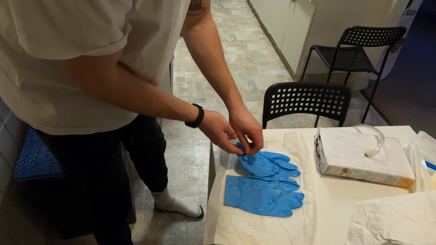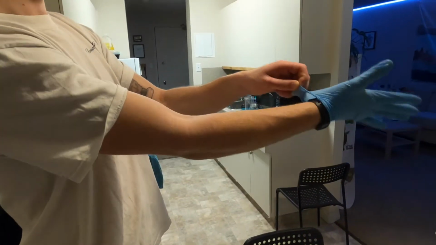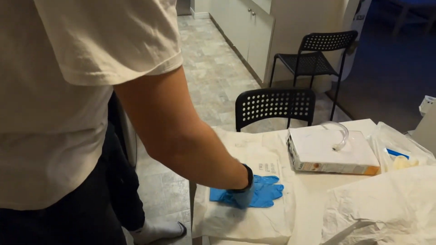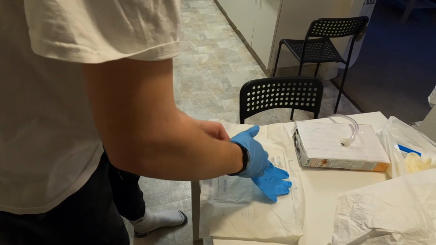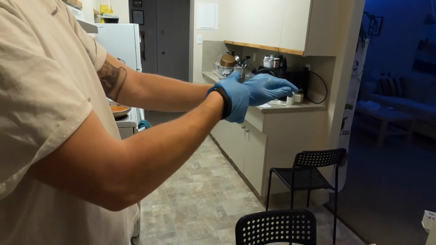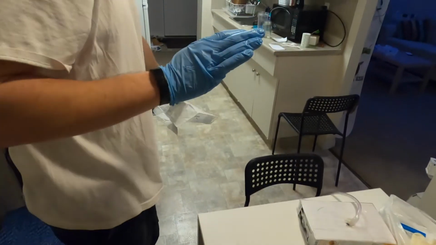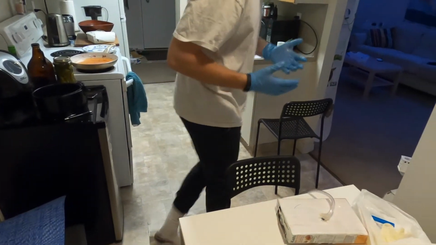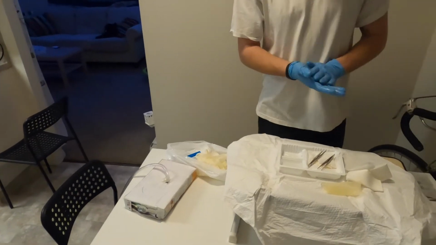So this, here. So I just pull up and away from myself. And then go under the cuff for this one. And pull up and away, so they're on. Good. And I can discard of this. So again, I wouldn't be dropping my hands below my waist, but since the workspace is below my waist, it's going to happen in the demo here.